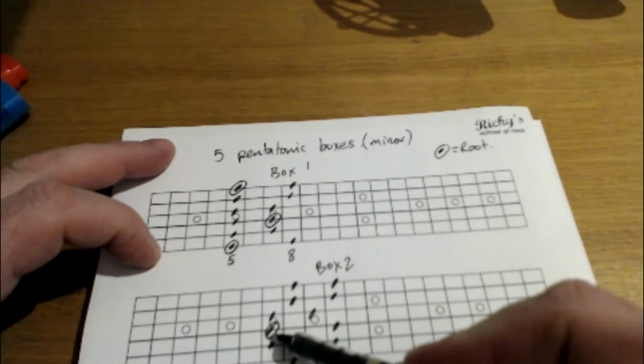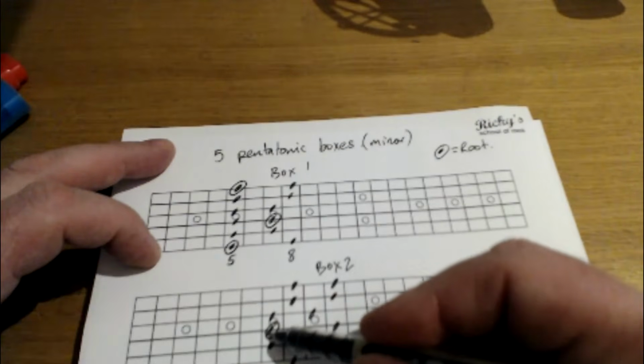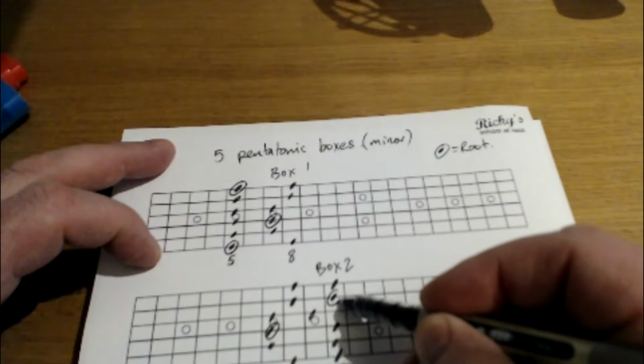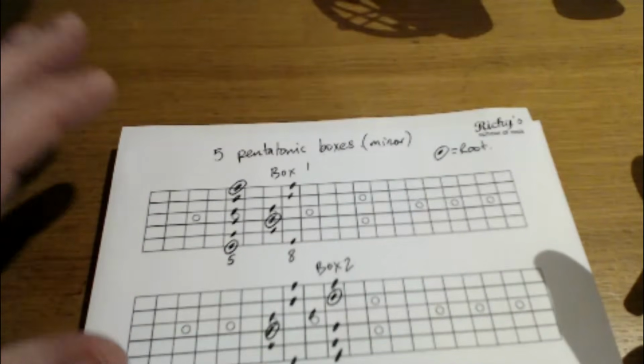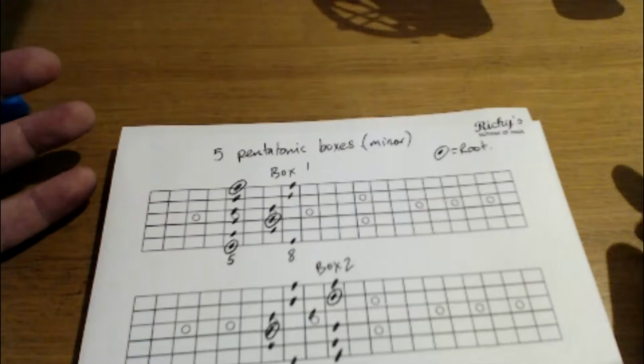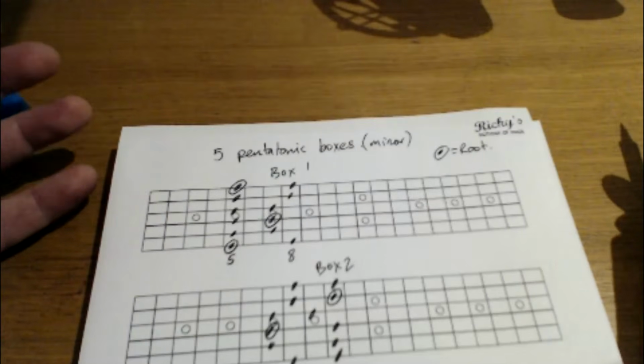So here you can see we've got this note here with the root note on it. And because it's on the D string, that's telling me that it's a D-shaped octave. So I'll just replicate that root note there because I need to know where my root note is at all times, because if I hit the root note, I'm ending my phrase.